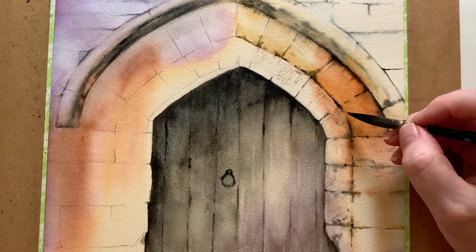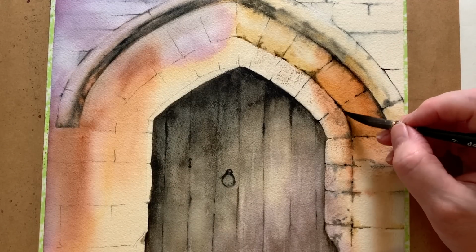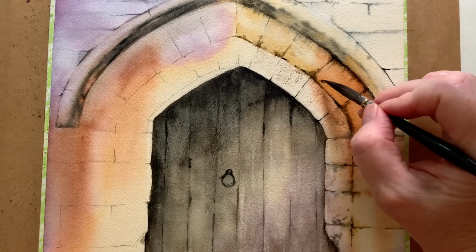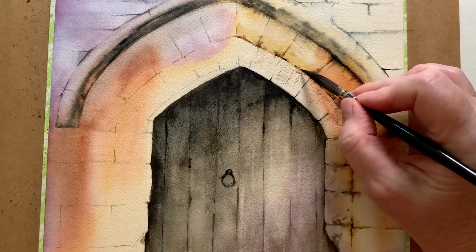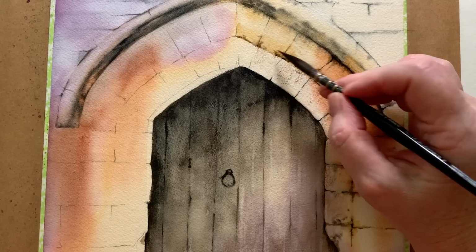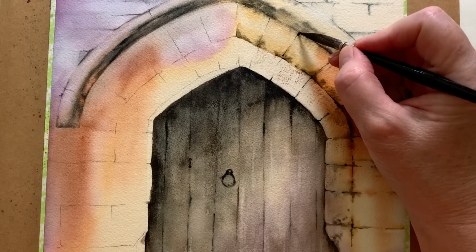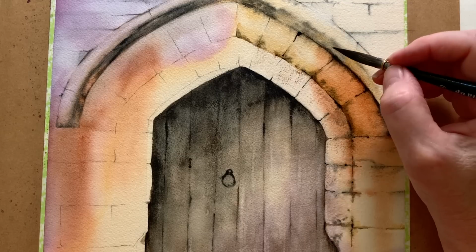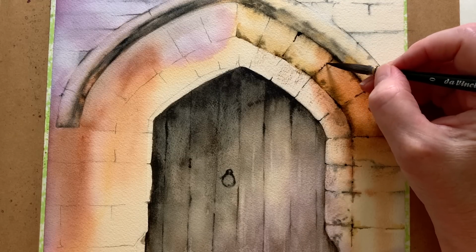I'm working on wet paper again here with the dark brown mixture that's got a bit of water mixed with it. I want the paint to bleed a little bit, create those little dark edges. And then I pick up the really thick pigment and I start to paint that on in a few areas as well while it's wet.